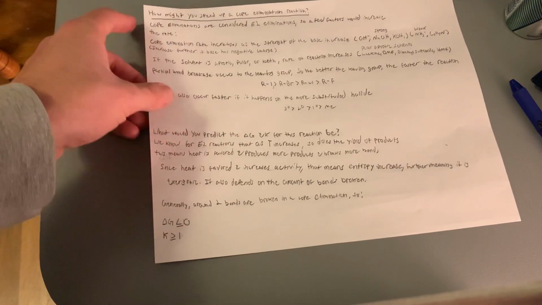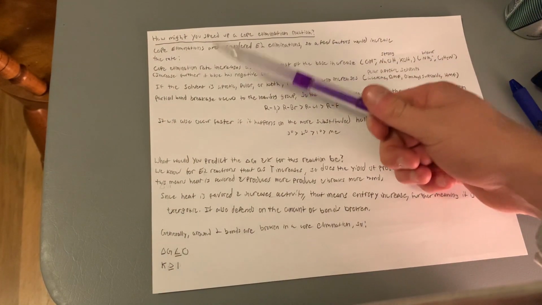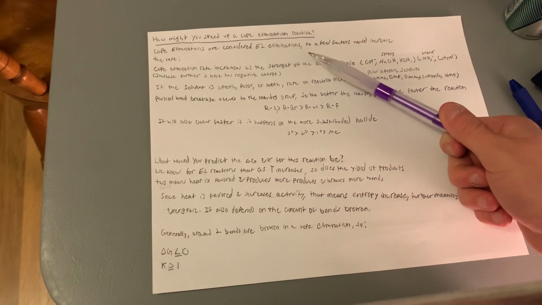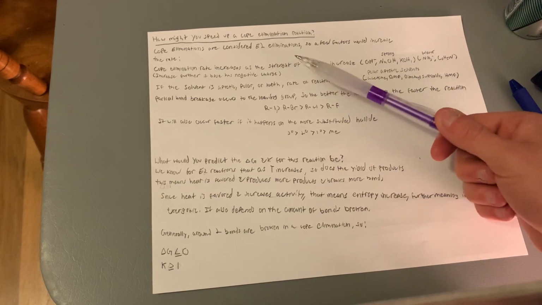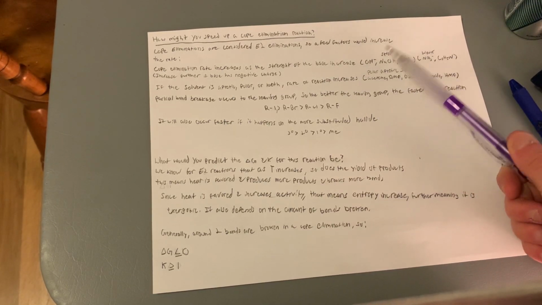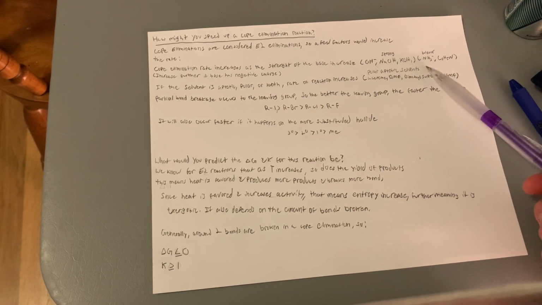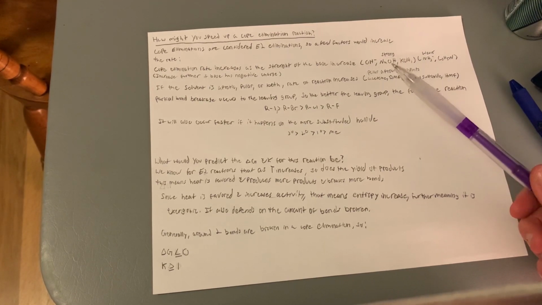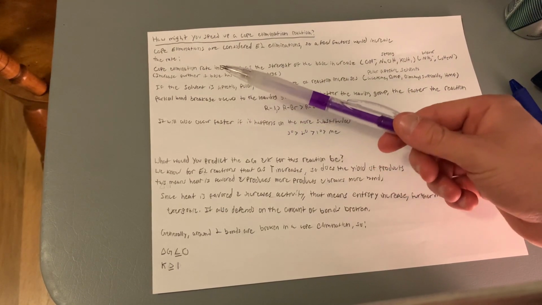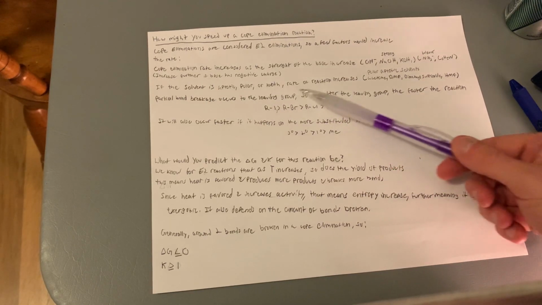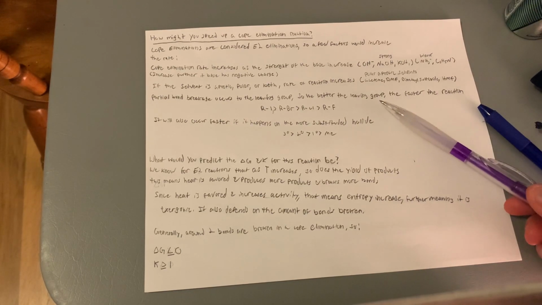So next, there are two additional questions. How might you speed up the elimination reaction? Cope eliminations are considered E2 eliminations, so a few factors affect this rate. It increases if the strength of the base increases. So if it's a strong base like NaOH or KOH, it'll do it faster than NH3, ammonia, or C5H5N. And if the solvent is aprotic, polar, or both, the rate of the reaction increases immensely. Some polar aprotic solvents would be acetone and DMF. So that would be the preferred one.